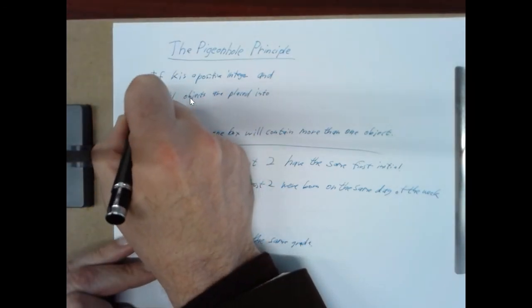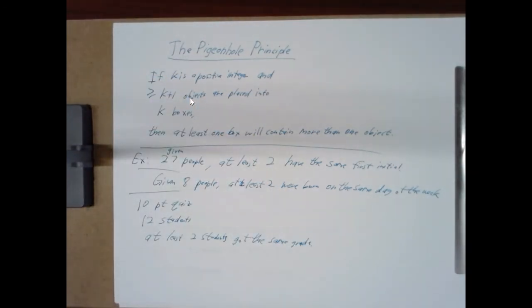And we can make this at least k plus 1 objects, right? Because if we have k plus 10 objects, we can just put the first k plus 1 objects into our k boxes and apply our principle at that point. And certainly adding more things to the boxes isn't going to take anything out.